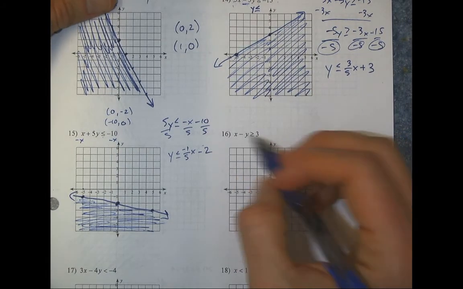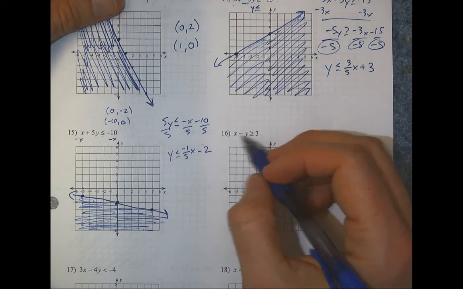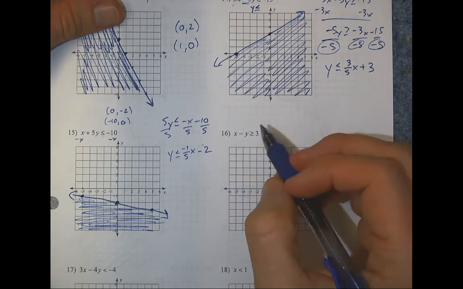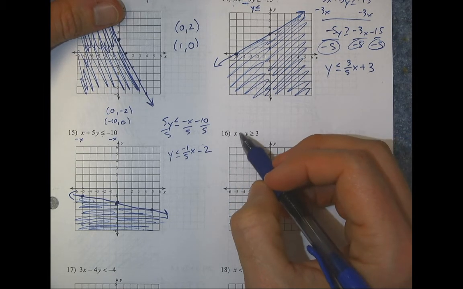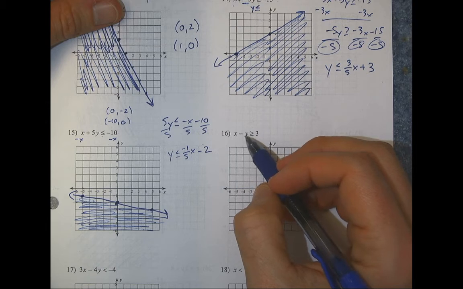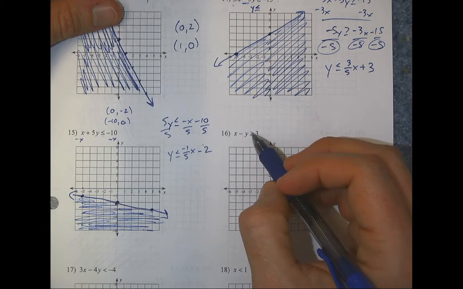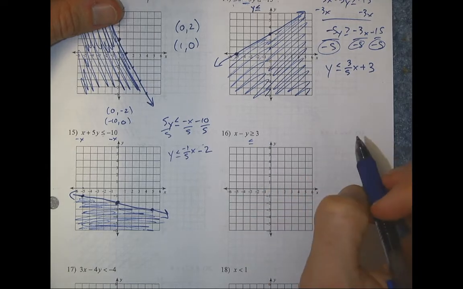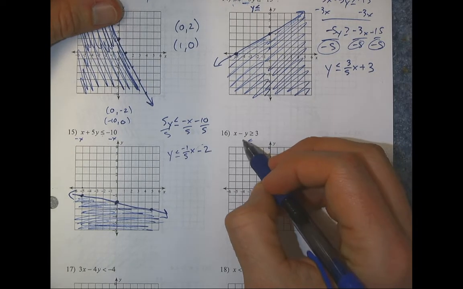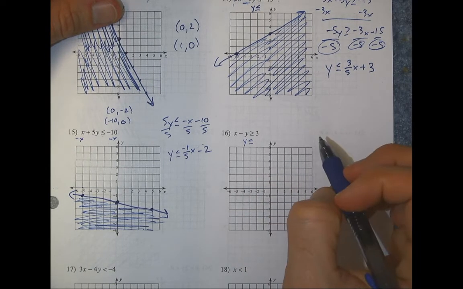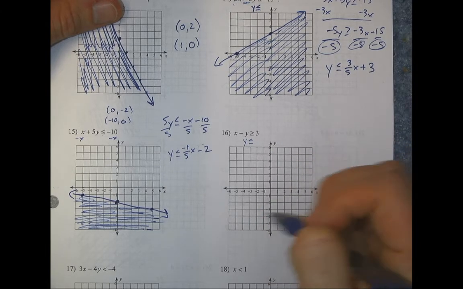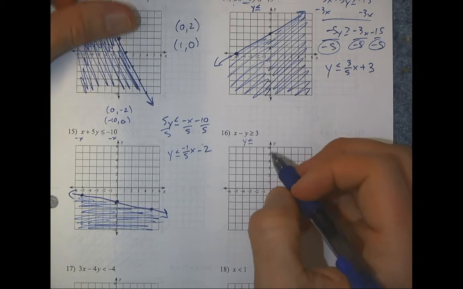Okay, 16. For this one, since we've got some easy numbers here, I'm going to go ahead and move some stuff. Now we have to take notice of the minus y. That's like a negative 1. So I am going to have to divide by negative 1 at some point to get rid of it, which means this will end up flipping this way. This will be a less than compared to my y after I've divided by negative 1. And so I will be shading underneath of this line once I get it plotted.